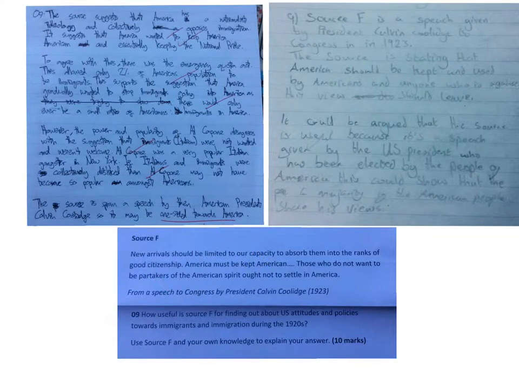The second answer here is almost exactly the opposite. You can see this answer states that this is a speech by Calvin Coolidge, but doesn't go on to explain the provenance, and essentially that is wasted words, because it just copies out something which you can see is written in the question. Then this bit's okay. It states what the source is saying. Then there is no use of knowledge here to agree or disagree with the source.